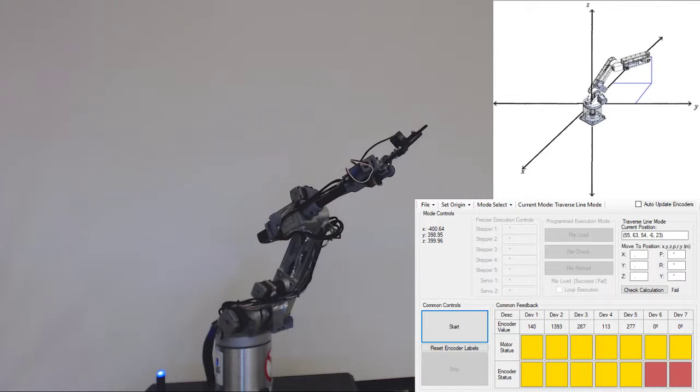This is a short video demoing traverse line mode for the RIM software, the RIM UI. Again, we know that we're in this mode if this says current mode, traverse line mode. If not, you can select it through the mode select dropdown. And once you select it, you'll see this window here be lit up.